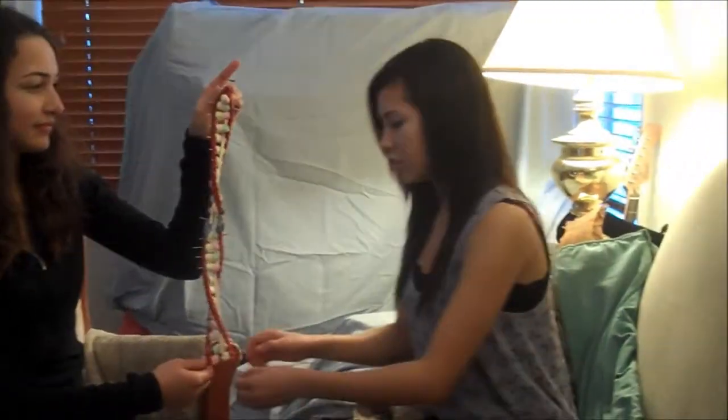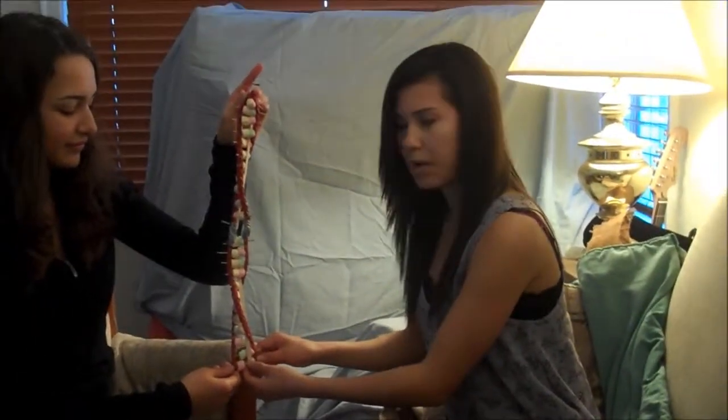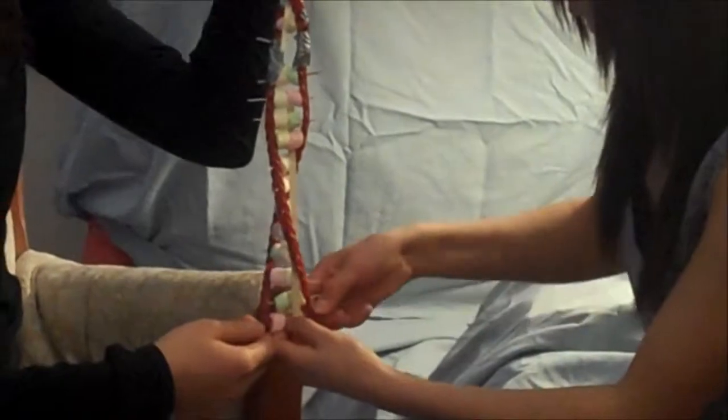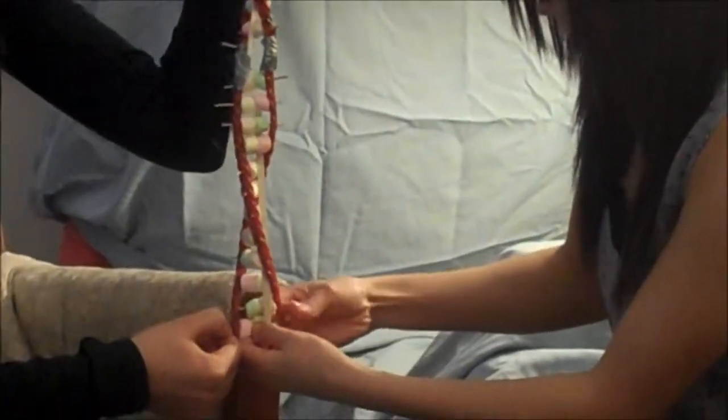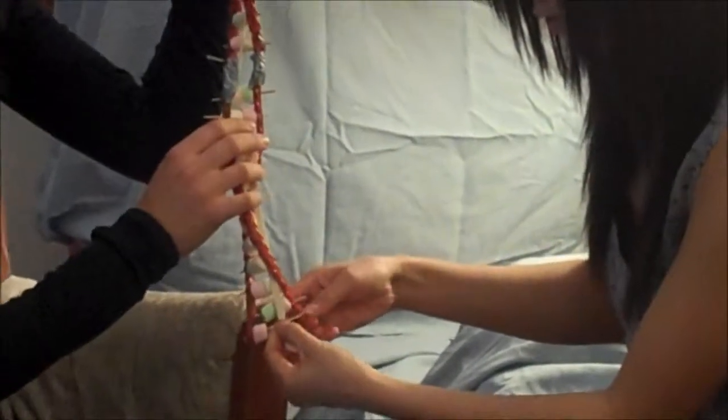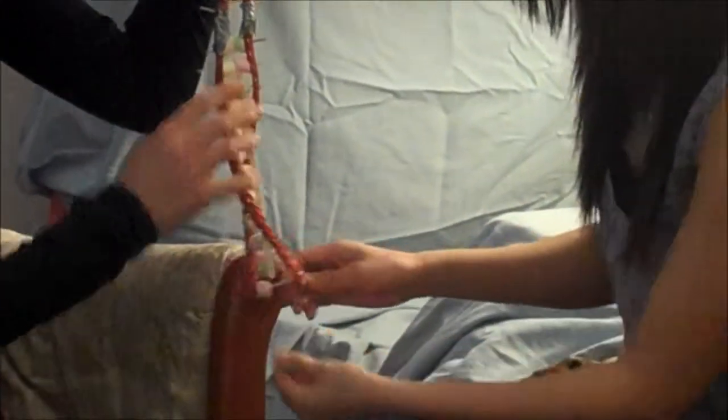Now, Dr. Moore will give us an example of deletion. Deletion is when one base is missing. So I'm going to take out the T. There you go. And there you go. Deletion.